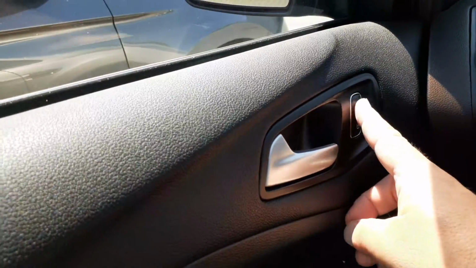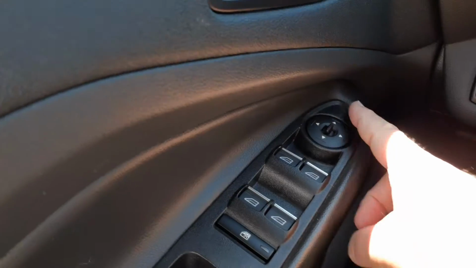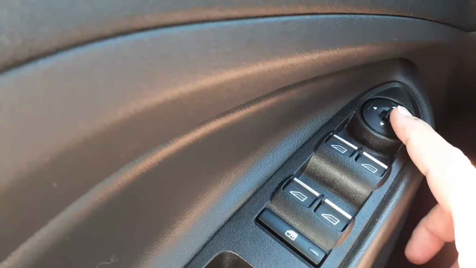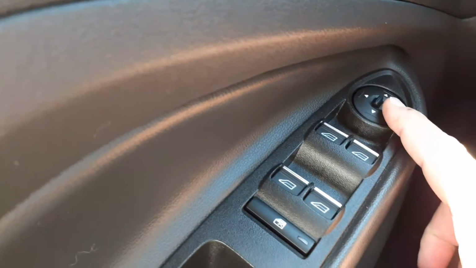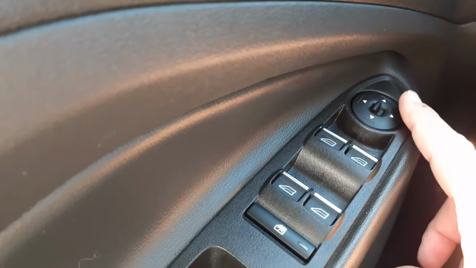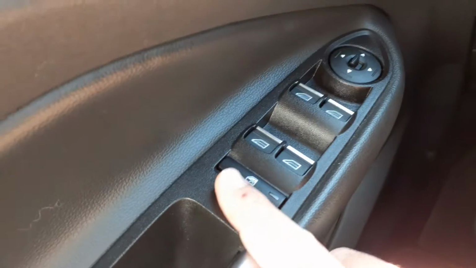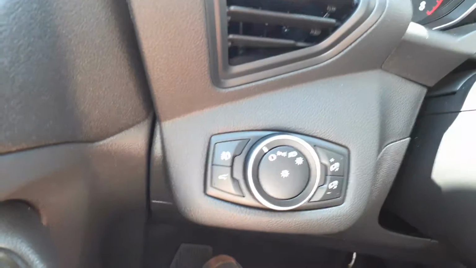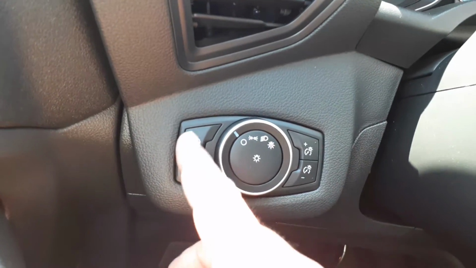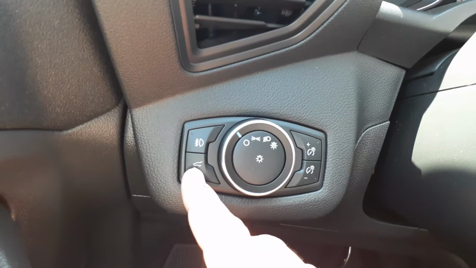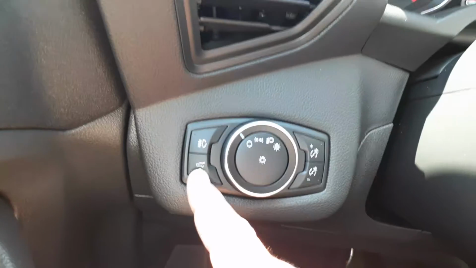On the driver door, we have our power locks. A little lower down, your power outside mirrors. Flip the middle switch to where you want it to be, and then use the arrows to adjust the mirror accordingly. Power windows, of course. And as we go to the right, we have our fog lamps, the unlocking of the rear tailgate, and then your headlamps.